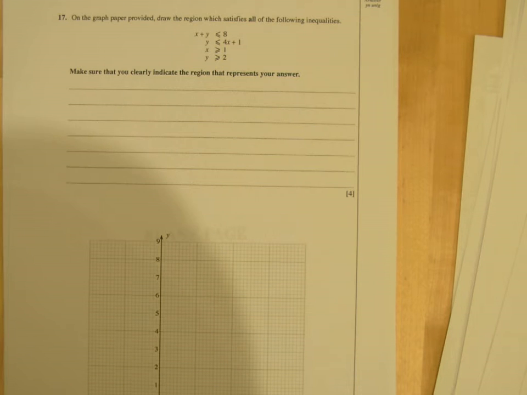Okay, on the graph paper provided, draw the region which satisfies all of the following inequalities. Make sure that you clearly indicate the region that represents your answer. Now, all of these four here actually represent lines. You can see here the first one, x plus y is less than or equal to 8.